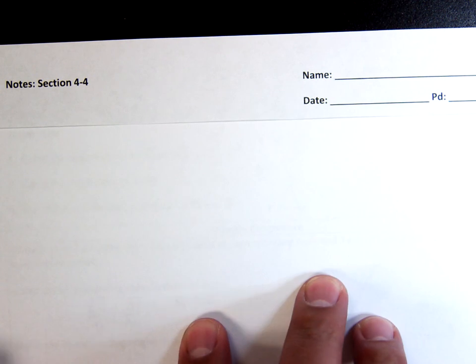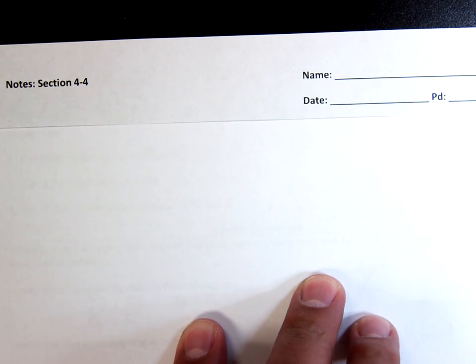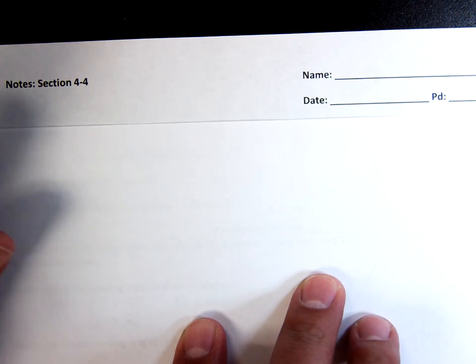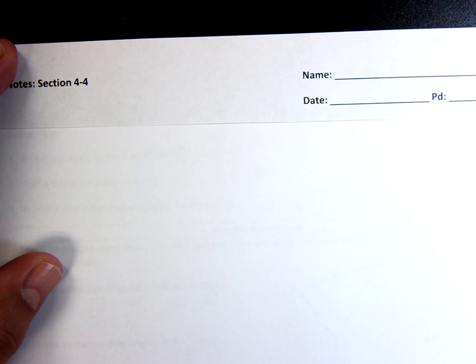Alright, so today's notes are right after that Deltas daily activity. We talked about triangle congruence. Today we're going to talk about side-side-side and side-angle-side. Quick little warm-up. Again, try it on your own first.